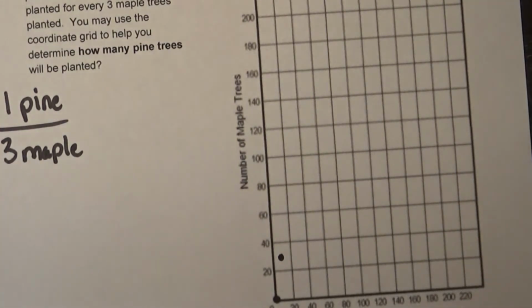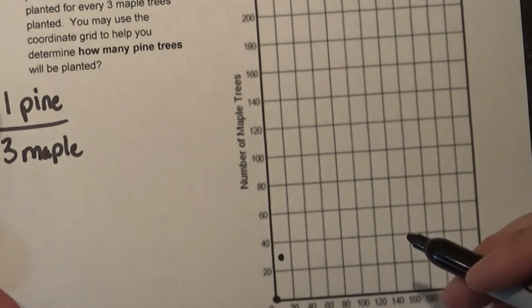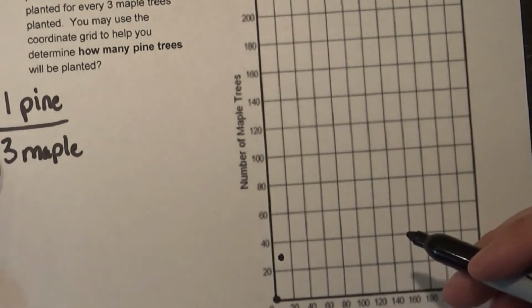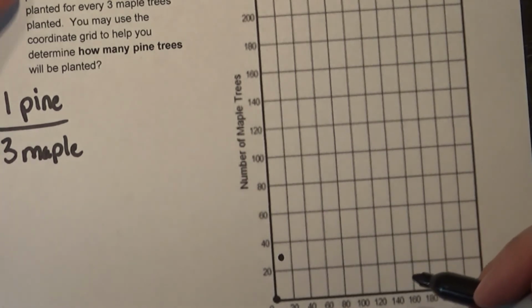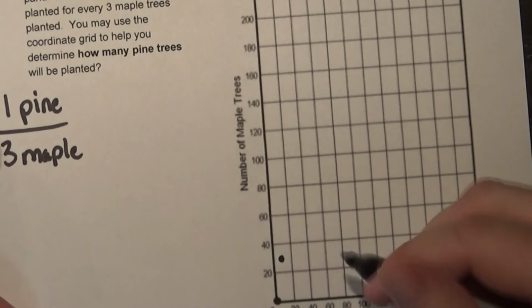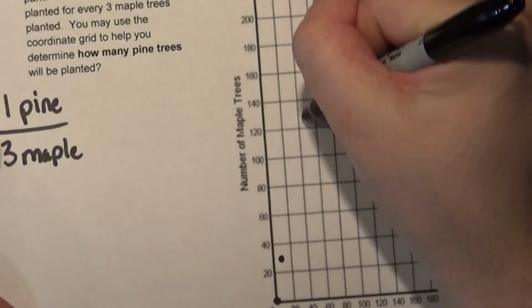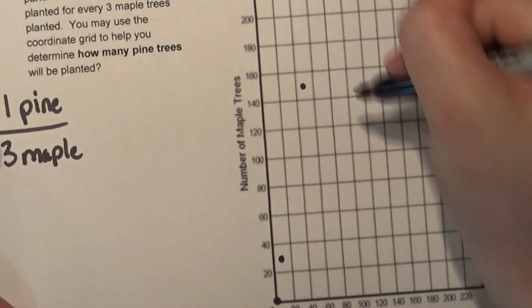So maybe I'll try multiplying by 50. That gives me 50 pine and 150 maple. And I'm doing this math in my head, by the way. You could obviously do it on paper. If I have 50 pine and 150 maple, I only have 200 total. I need 240, so I'm still not quite there yet. But I could plot that if I want to. So 50 pine and 150 maple puts me right about here.